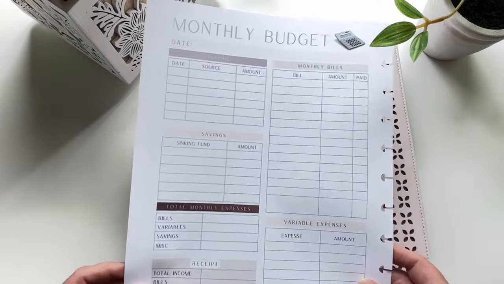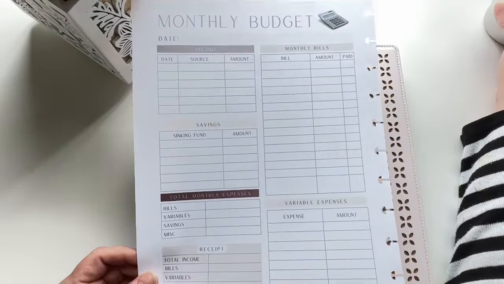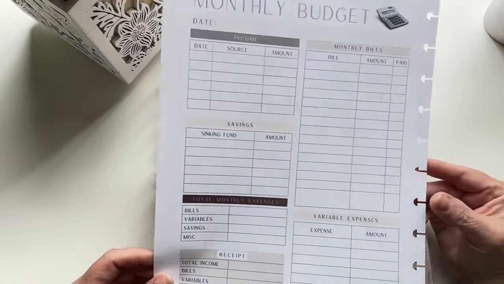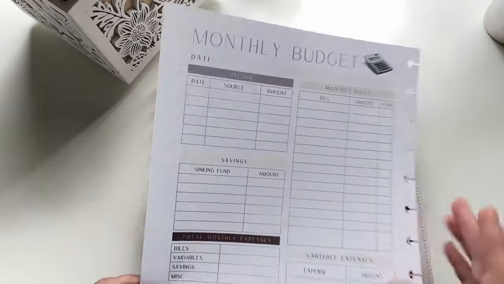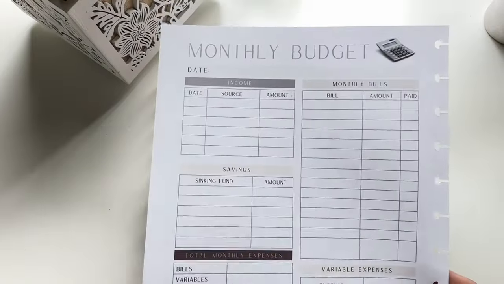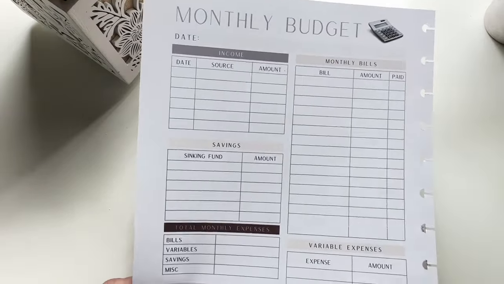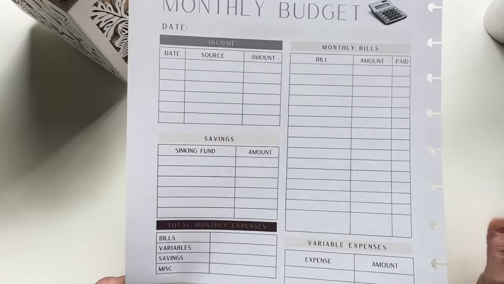Back into it. So what I'm going to be using today is this printable that I created. I'll have my little plants all over for aesthetics, but they're just going to be in the way. This is one of the budget printables that I did, from 2022, and this is my monthly budget layout.